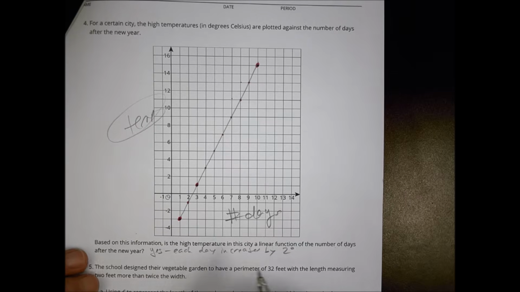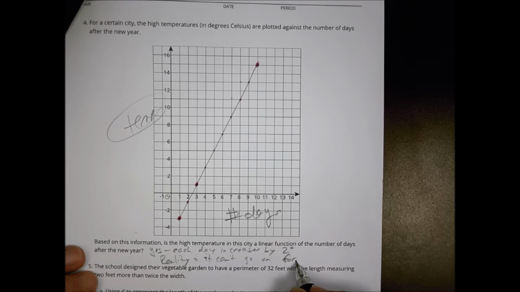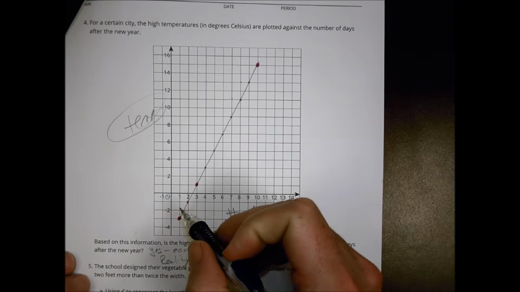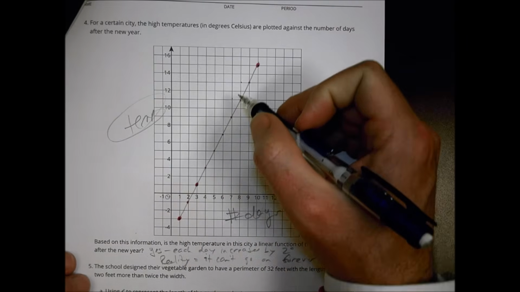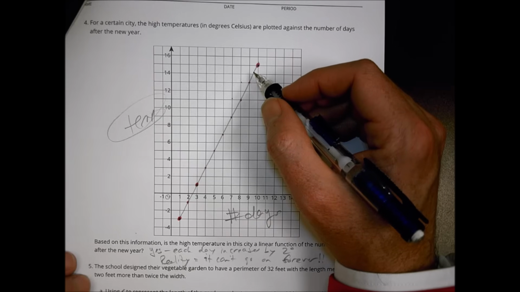But the reality is that it can't go on forever. Could you imagine if it just kept going up 2 degrees Celsius every day? At some point, you're going to be pretty hot and the temperatures are going to start to cool down.